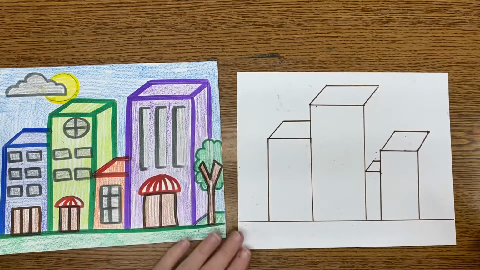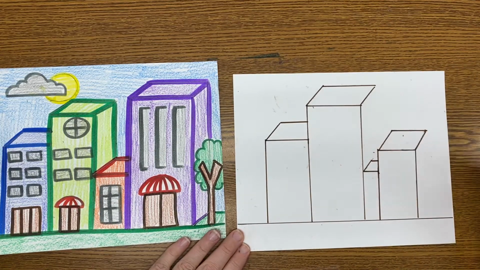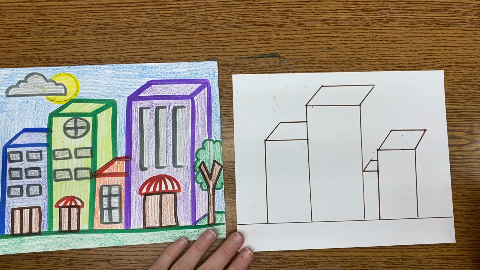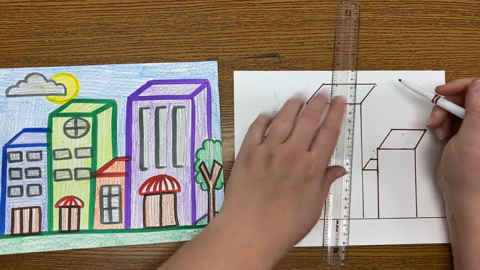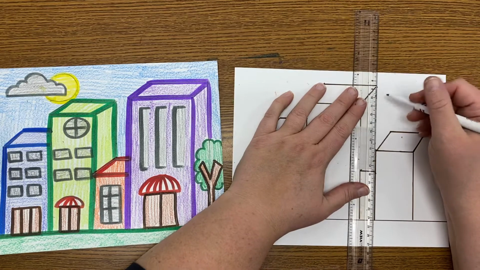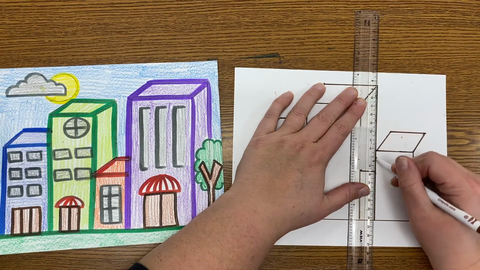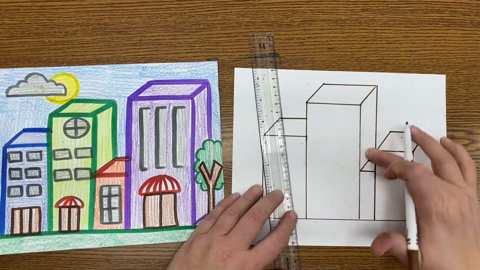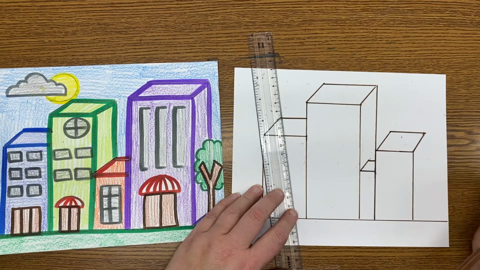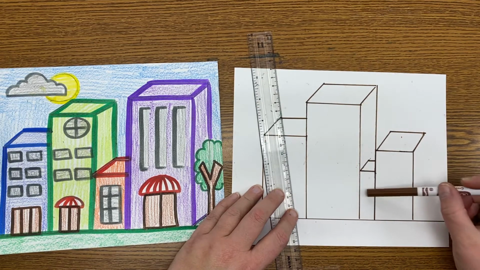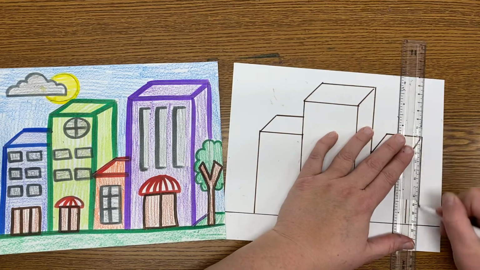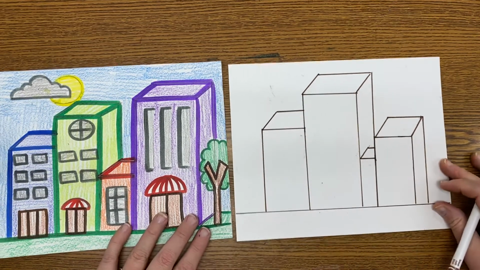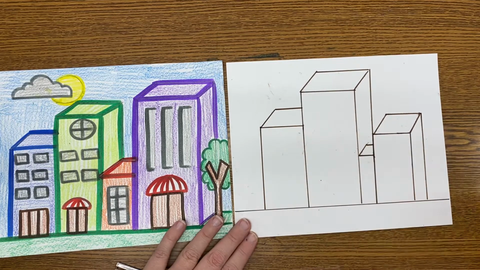Okay, so now I have the tops of these buildings, but these 2 buildings need sides still. So what I'm going to do is I'm going to take my ruler and I'm going to line it up. So my ruler goes up and down, and this building will come down all the way there so I can see where it stops. So this one is in front of it. It's a tiny little building. And then same thing over here. I'm going to draw this line going all the way down. So now I'm left with 4 buildings.